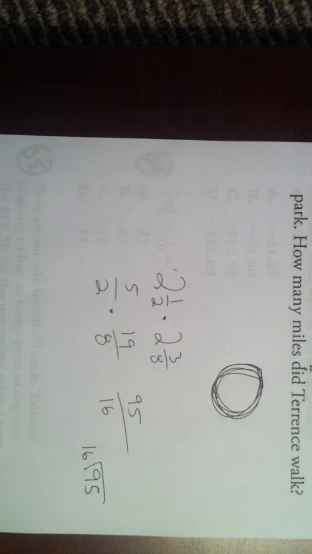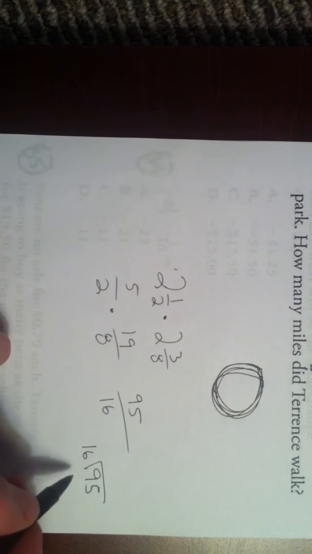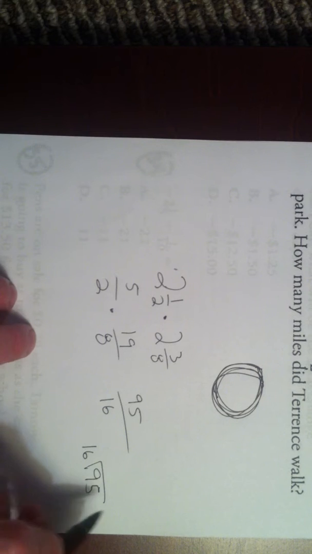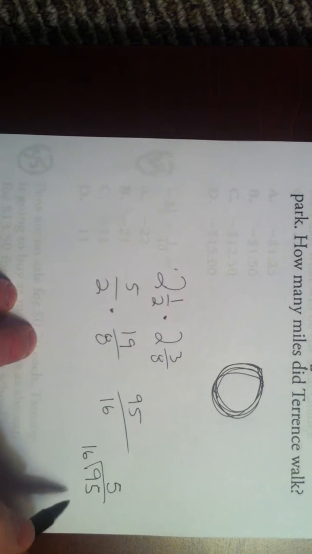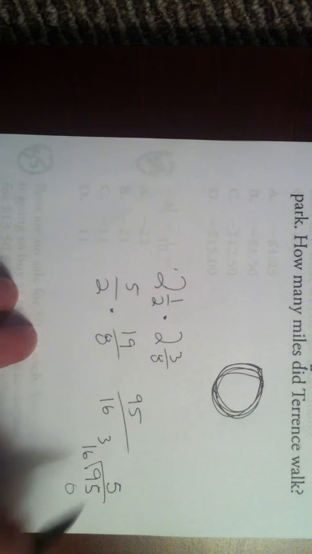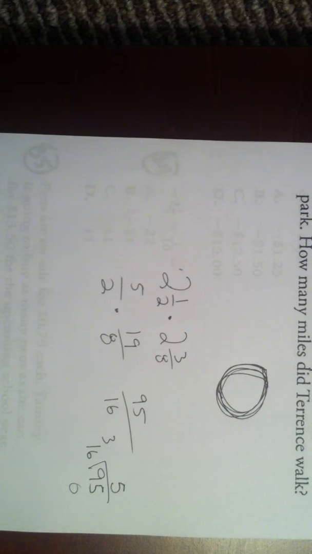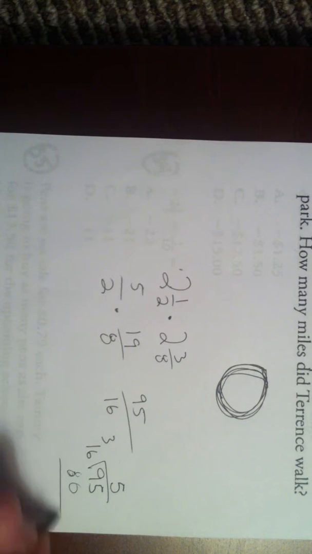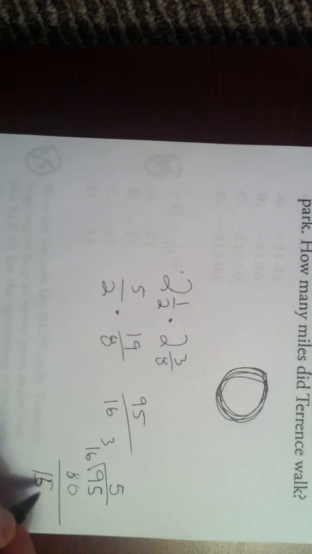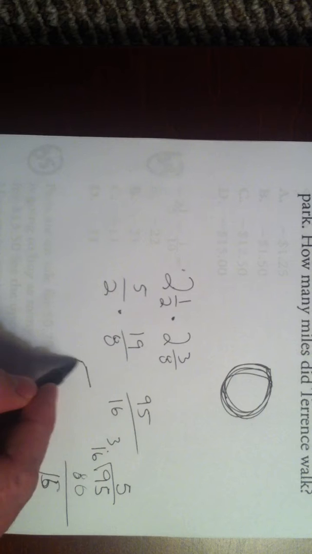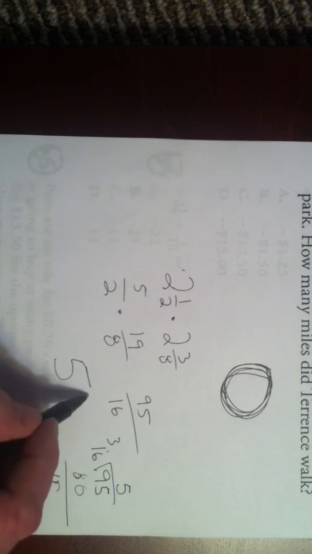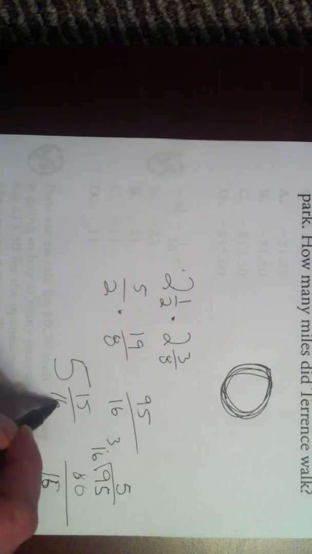Okay. 16 will go into 95 about 5 times, I think, without going over. See, this should be 0 and then 3. 5 times 1 is 5 plus 3 is 8. With a remainder of 15. As long as your remainder is less than this number, you're okay. So now we have 5 and 15 over 16, or 5 and 15 sixteenths miles.